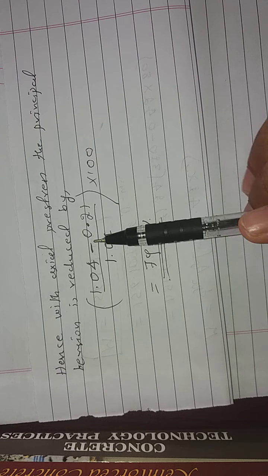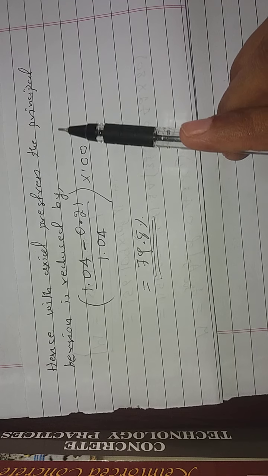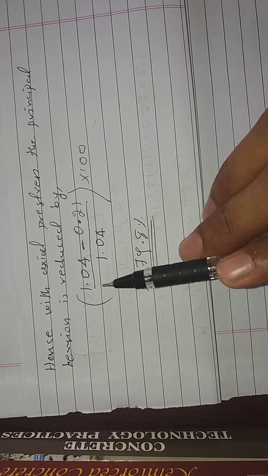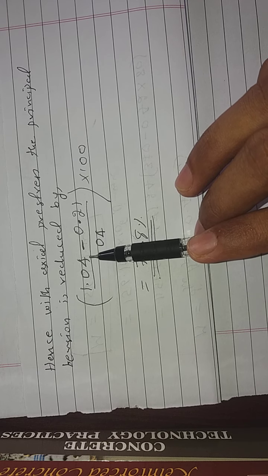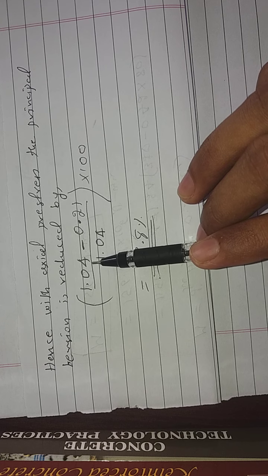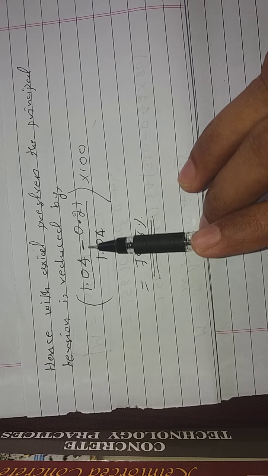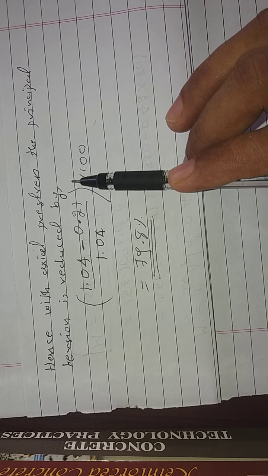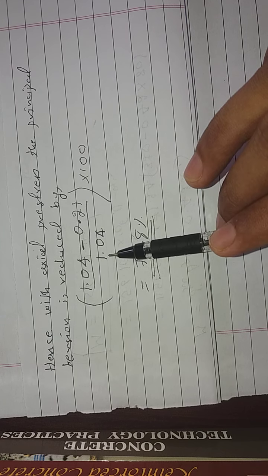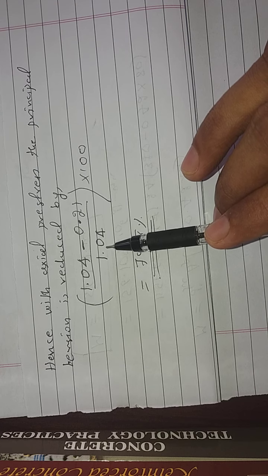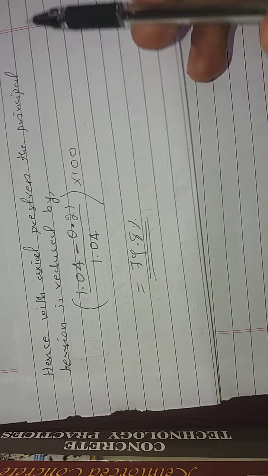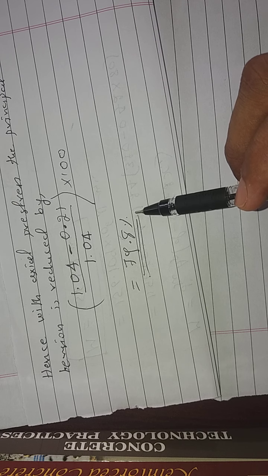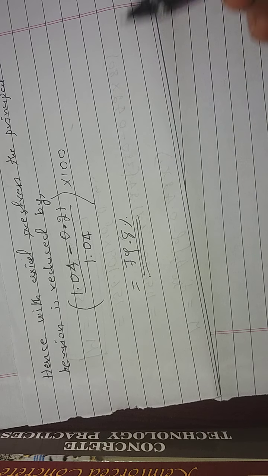Hence, with the axial pre-stress, the principal tension is reduced by: you can calculate 1.04, that is the tensile force in the second case without pre-stress, minus 0.21, that is the difference you have to take, divided by the highest value, which is 1.04. To find how much it is reduced, multiply by 100, and you will be getting 79.8% as the reduction.